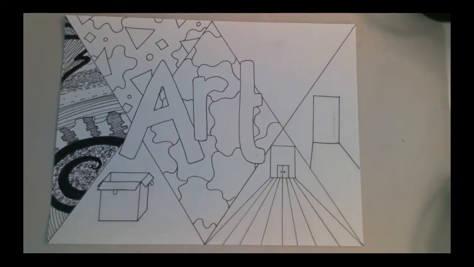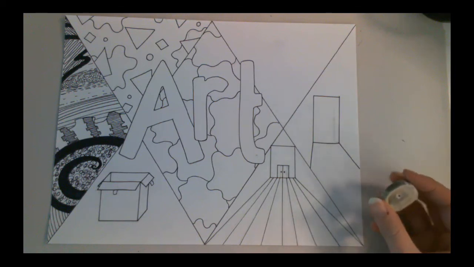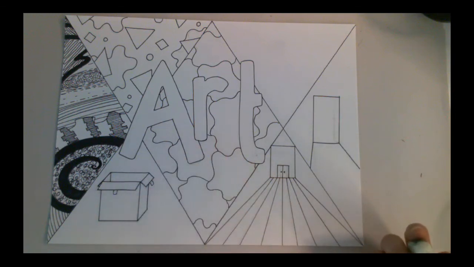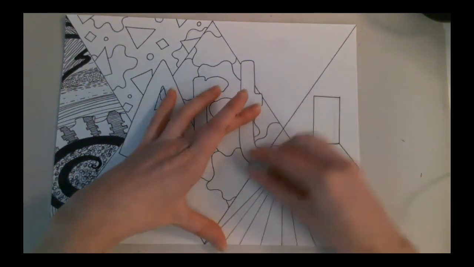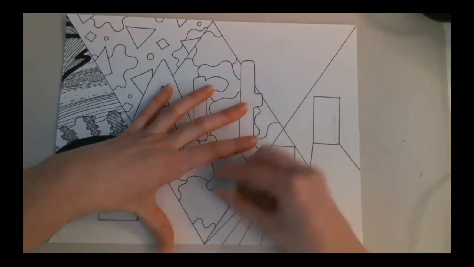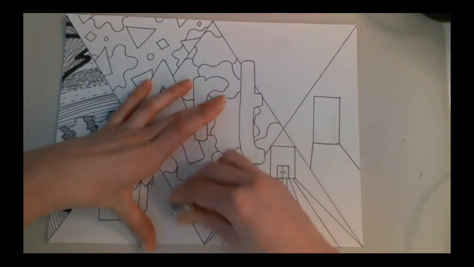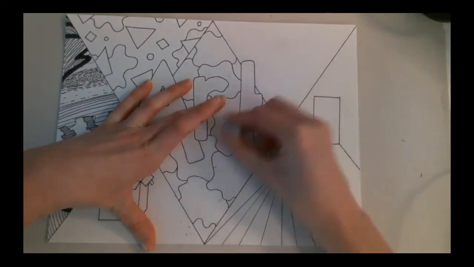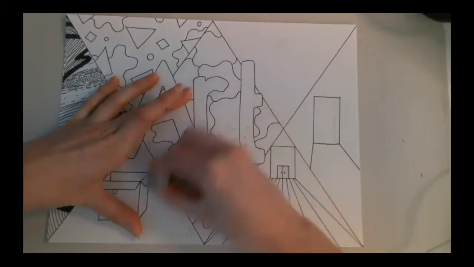All right, so next step, and this is a step that sometimes people try to skip, but it has a really big impact in the final effect of your drawing. It's erasing your pencil marks. So I always take a moment after my ink is done to really get in there and make sure that I've got all my pencil marks. Once you start to color with colored pencil, you can't really go back and get the pencil marks. So it's really important that you do a good job now.